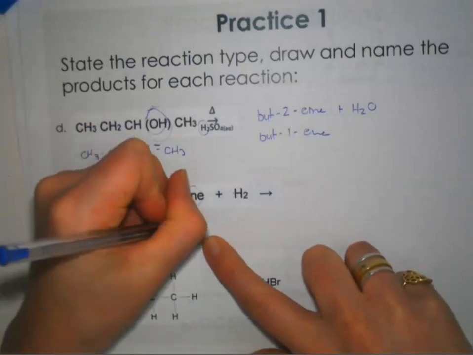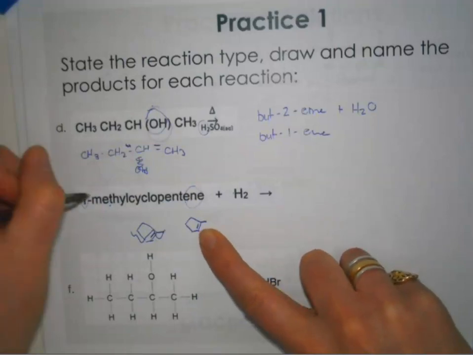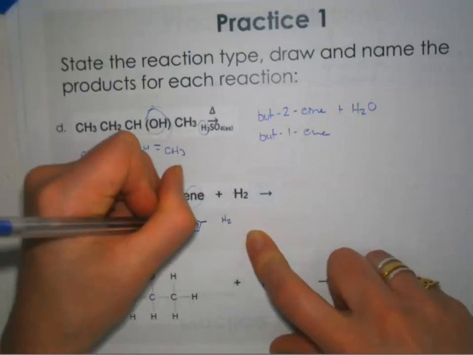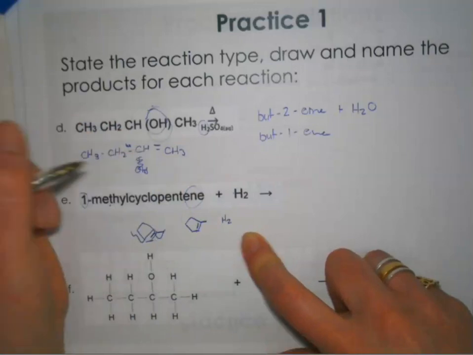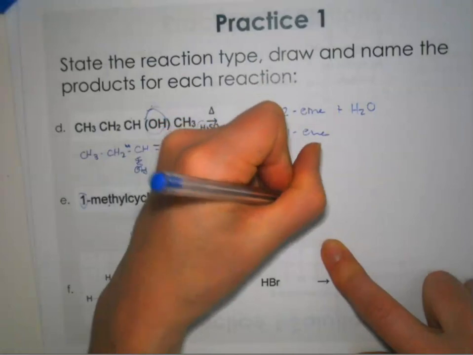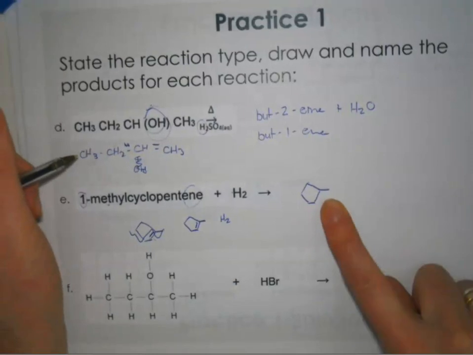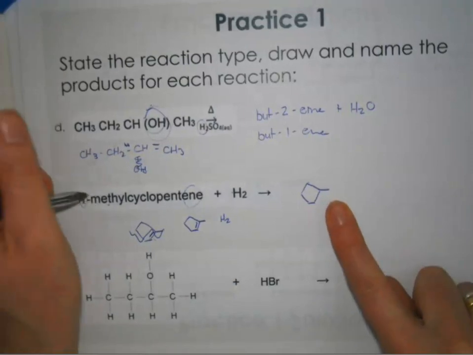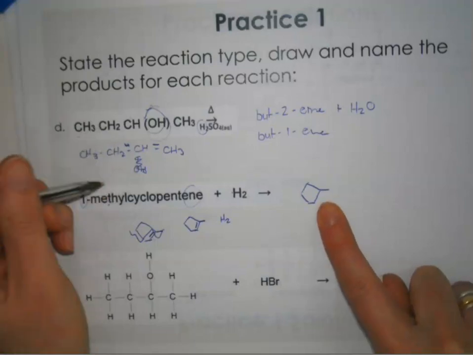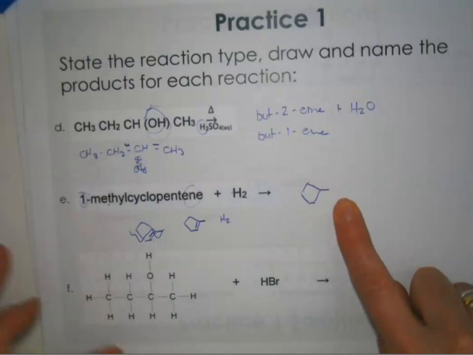And then we have a methyl group, and the methyl group has to be off of where the double bond starts because it's on the first carbon. Then we add in hydrogen, and basically what's going to happen is it's going to come and fill in those two ends of the double bond, so it becomes cyclopentane with that methyl group. So your product is going to be, let's see, no, you wouldn't even have to put in the 1 because there's no double bond in here. So it would just be methylcyclopentane, and it would be an addition reaction.